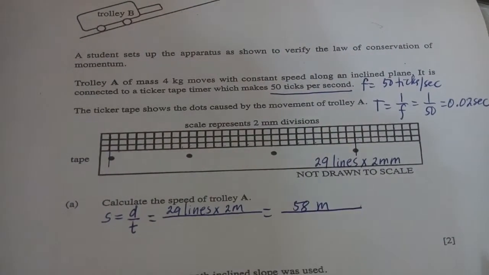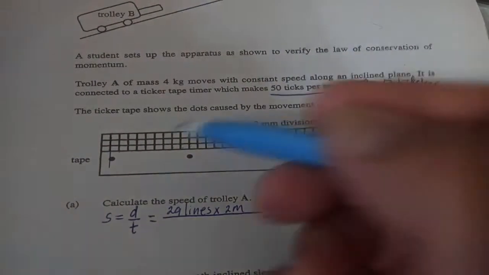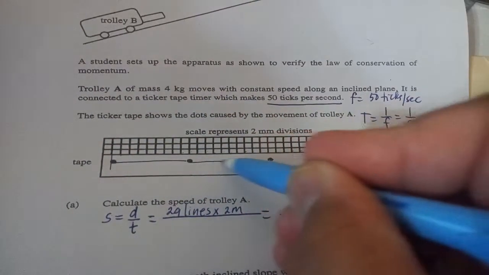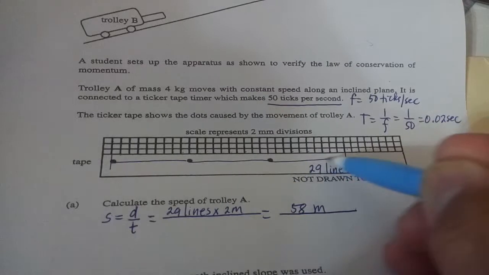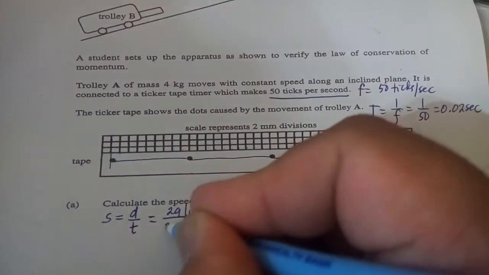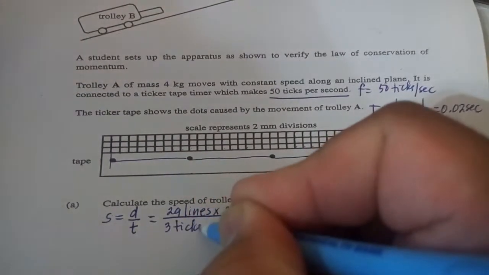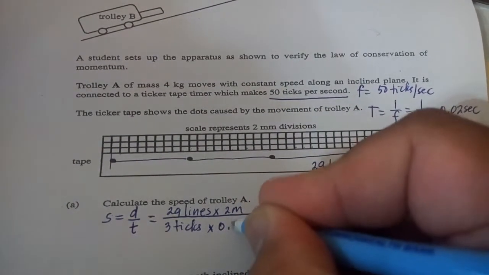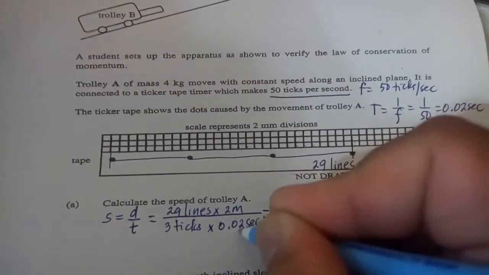And the time here is: we have 1 tick, 2 ticks, and 3 ticks. So that would be 3 ticks multiplied by 0.02 seconds per tick.